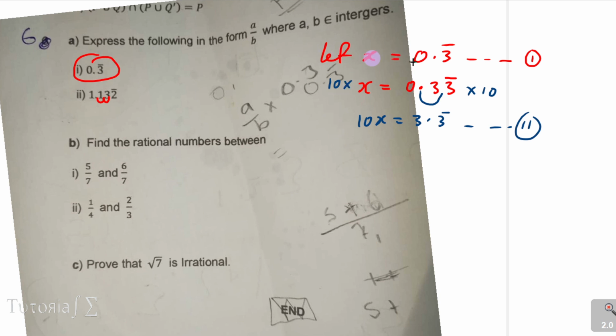Then we subtract equation 1 from equation 2. Equation 1 here has an x equal to 0.3 bar. Subtracting that, 3 bar minus 3 bar will give us 0, no need to write it. Here we subtract, this will give us 3, equal to 10x minus x, which is 9x. So we make x the subject, we divide by 9. X will be equal to, we can simplify this, 3 can go there 1, 3 can go there 3. So this is 1/3 as your final answer.